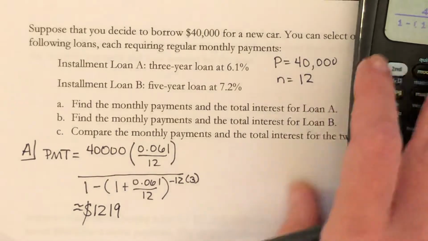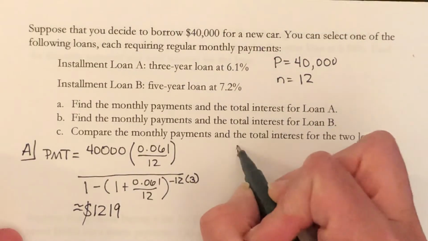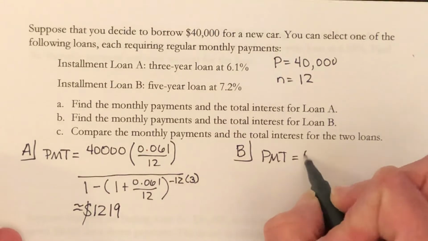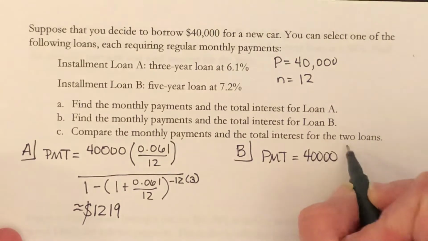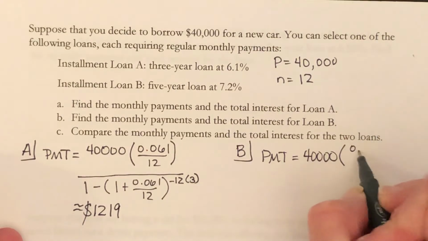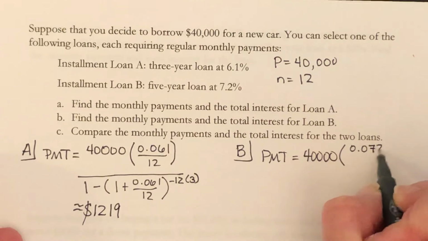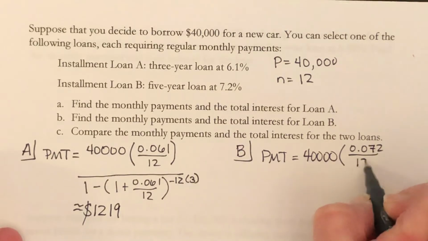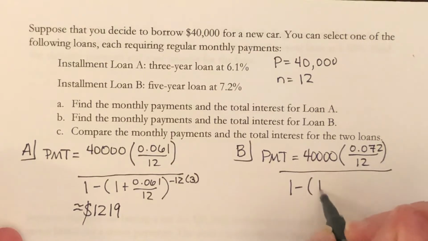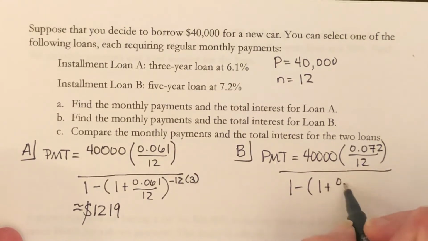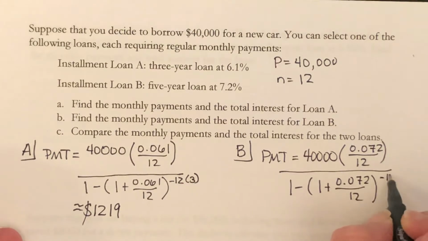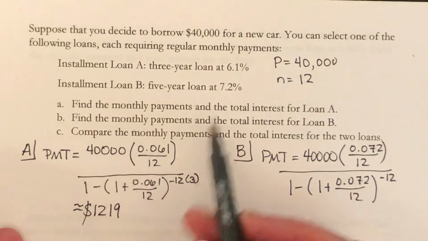Okay, now for part B. Our payment is still 40,000 times our R is 7.2%, so 0.072 over 12. And this is over 1 minus 1 plus this same thing, raised to the negative 12 times 5.